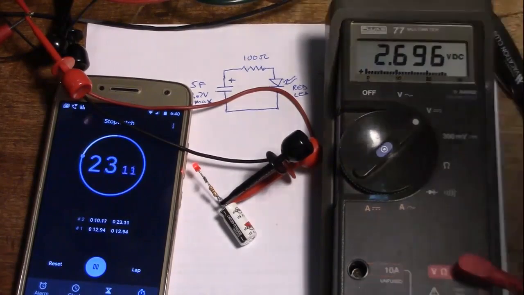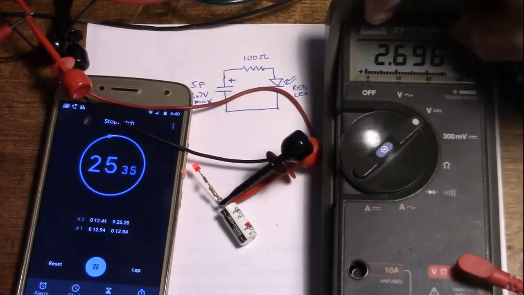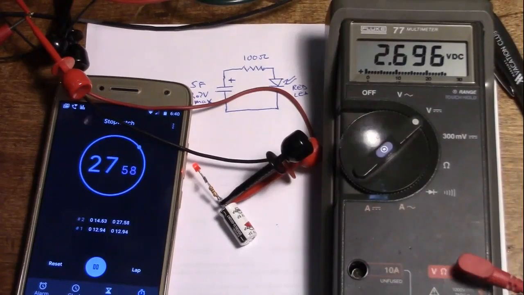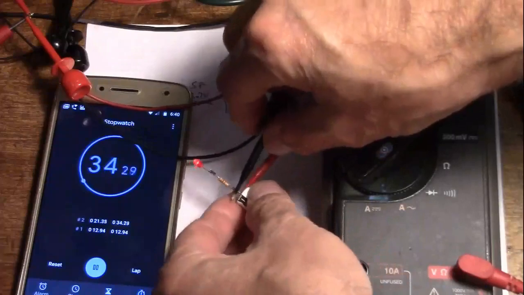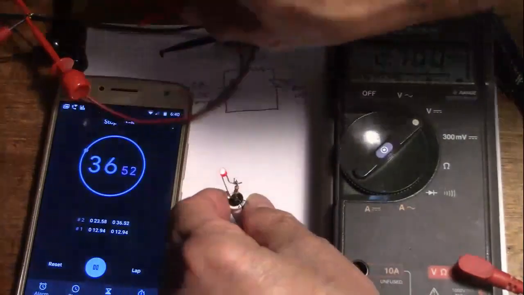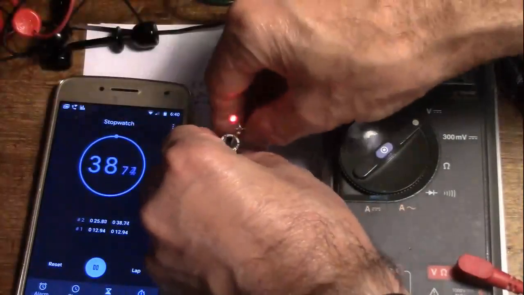We start out pumping charge in at a lower voltage because we can only put in 1 amp at a time, and then gradually we come up to 2.7. So now we're fully charged. We're at 2.7 volts. I'm going to disconnect the power supply, and you'll notice that our LED is still on.